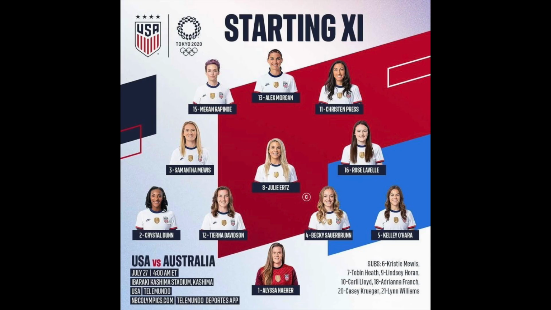There were a handful of changes that were made to the starting lineup compared to the previous game against New Zealand. These included the addition of Kelly O'Hara and Becky Sauerbrunn in the backline, replacing Emily Sonnet and Abby Dahlkemper. In the midfield, we had Sam Mewis replace Lindsay Horan, and up top we had Alex Morgan and Kristen Press replace Tobin Heath and Carly Lloyd.